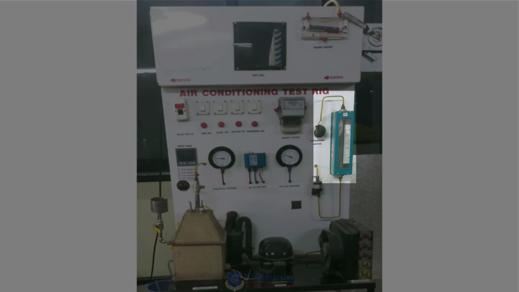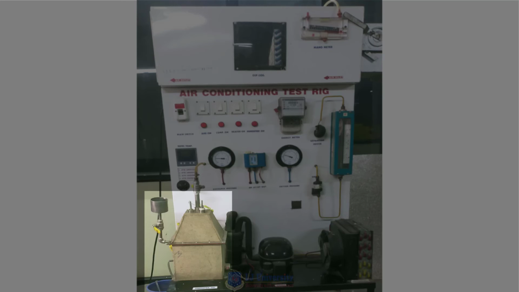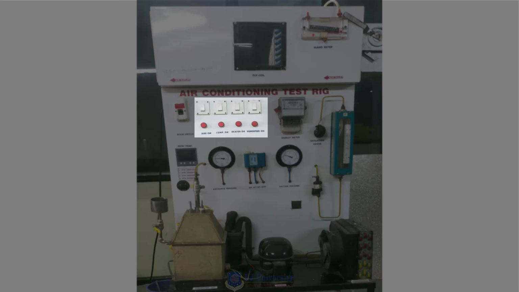This is our expansion valve and the dryer. This is our pressure gauge. This is the temperature indicator. And this is our humidifier, from where steam is generated.